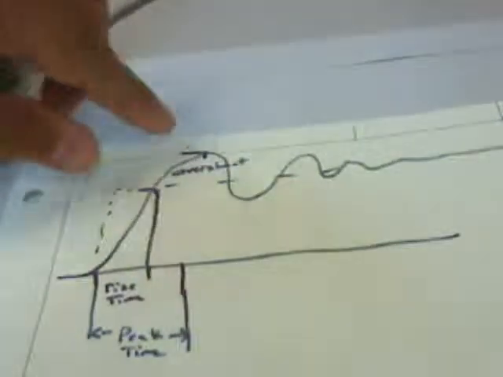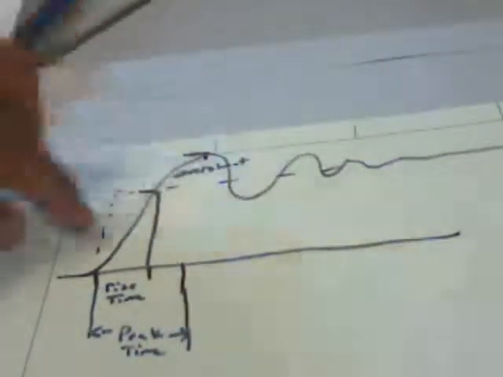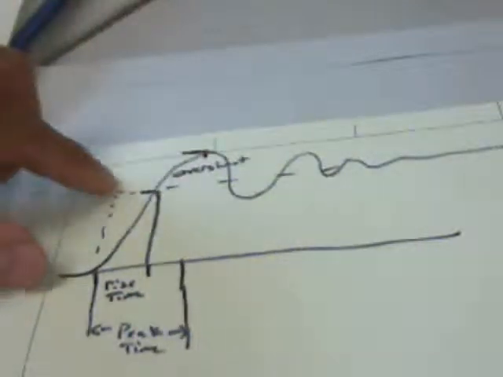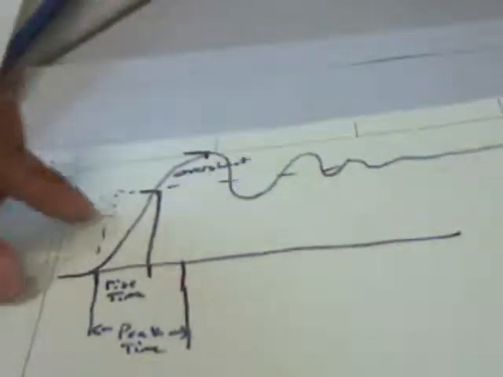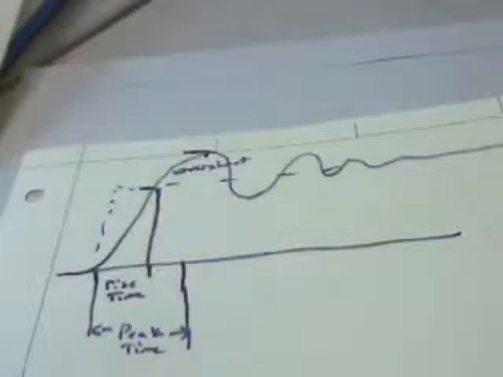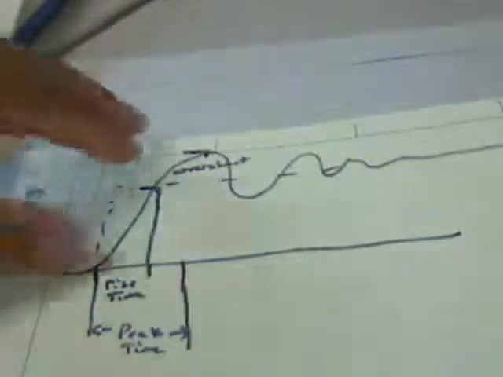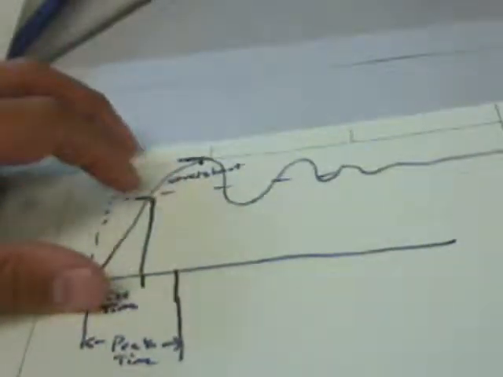So we have rise time and peak time. Another thing is overshoot. Oftentimes overshoot is described as a percent. So if this is 1 and you have a 0.2 overshoot here, you have 20% overshoot, etc. That's something else that we can control and try to manage. Another thing is the settling time.